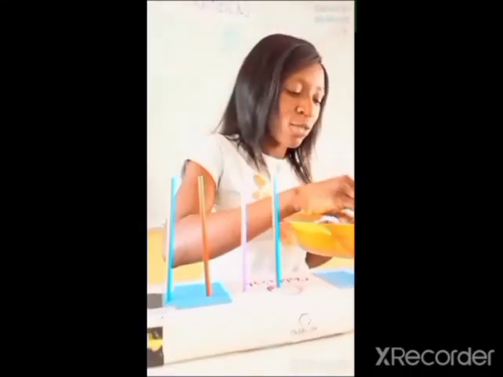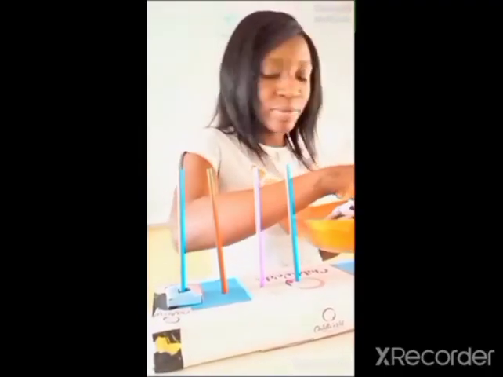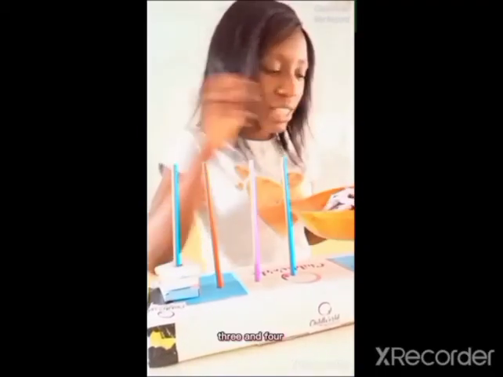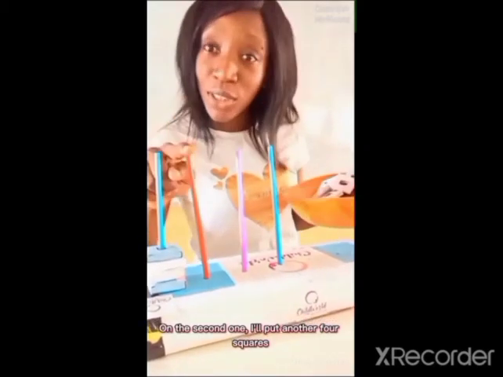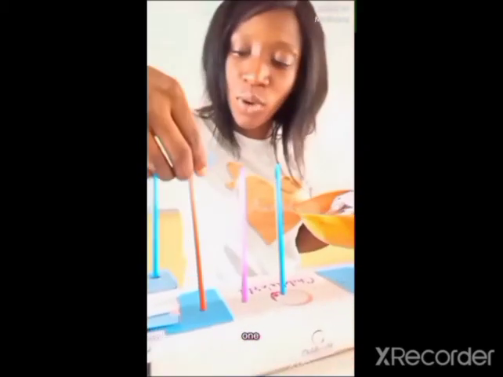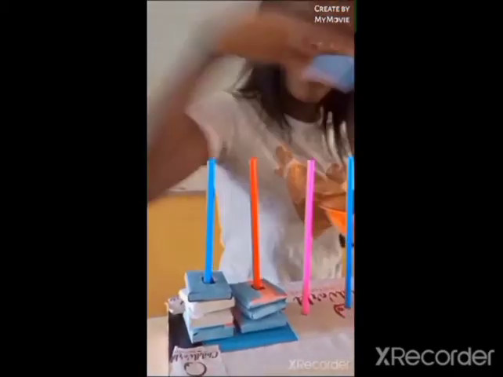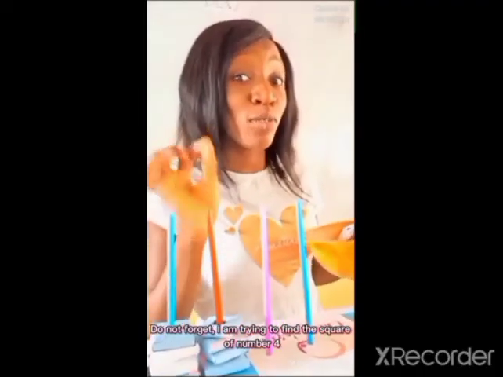4 squares. The first one, 1, 2, 3, and 4. The second one, I'll put another 4 squares. 1, 2, 3, 4. Do not forget, I am trying to find the square of number 4.